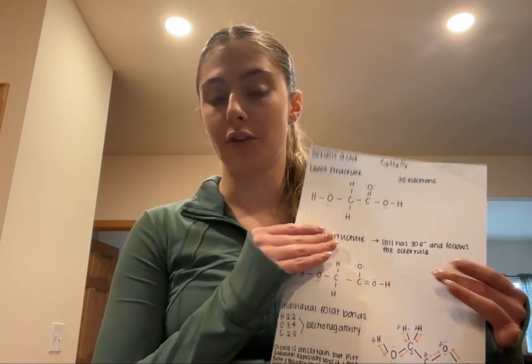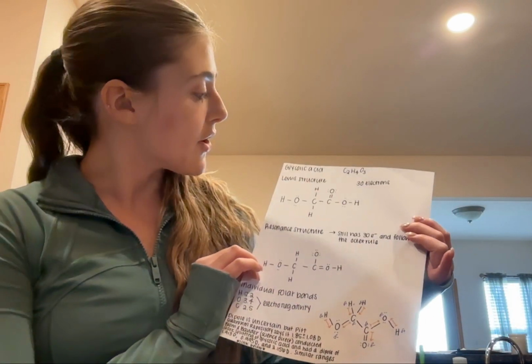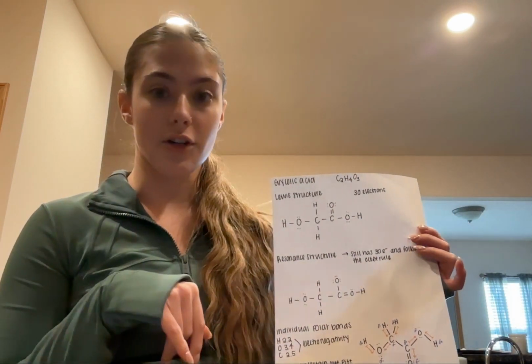So from week 3, we were asked to find a chemical in our home, and my chemical was glycolic acid. So today we are going to be going over Lewis structures, a little bit of molecular geometry and bonding between the glycolic acid. I drew most of my structures out, so we'll start with our Lewis structure.